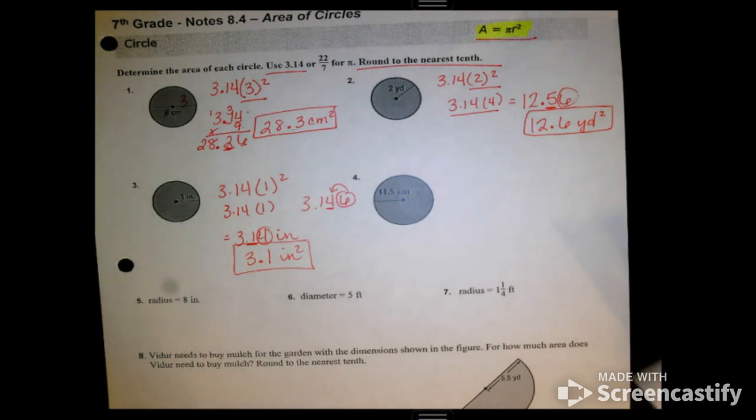All right, let's go over it real quick. Okay. It's 660.185. Yes, but you need to round. Okay. So it would be 60.